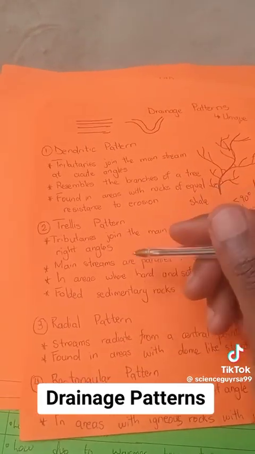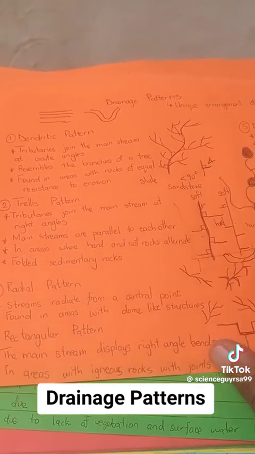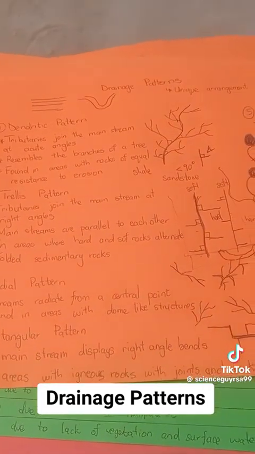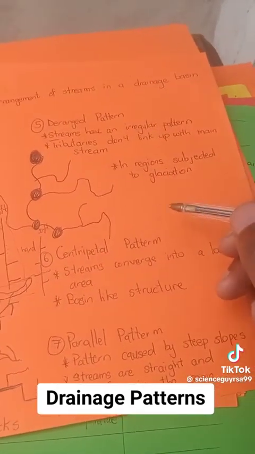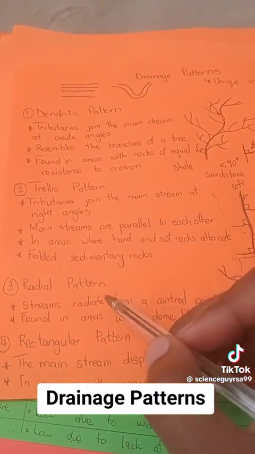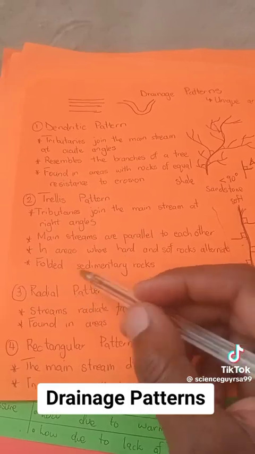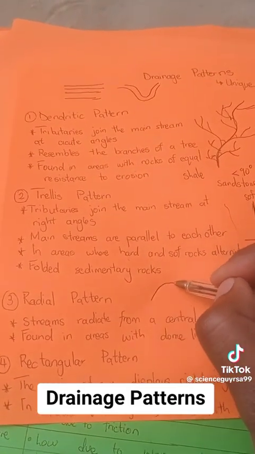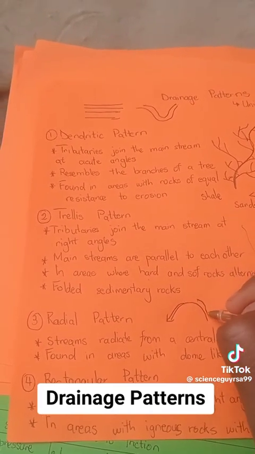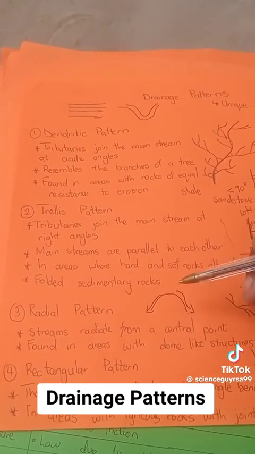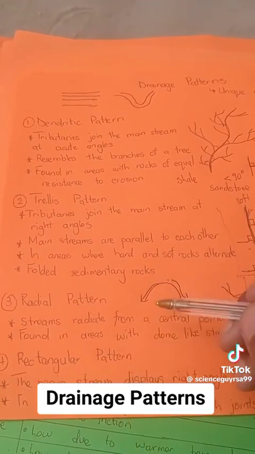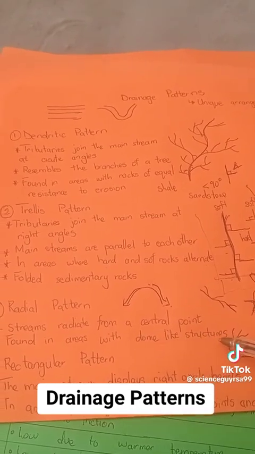And then the third one is the radial pattern. A lot of students confuse it with the centripetal pattern. Now the radial pattern, streams radiate from a central point. So a radial pattern is basically, you have a dome-like structure, and rivers are flowing down from the top, because rivers always flow from a high-lying area to a low-lying area. So a radial pattern is found in areas with dome structures.